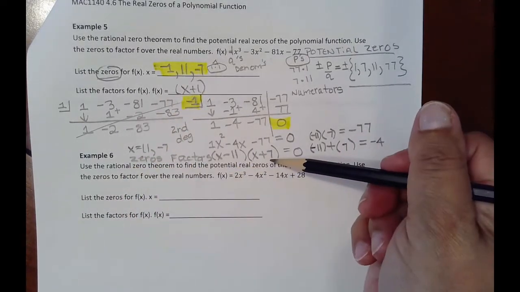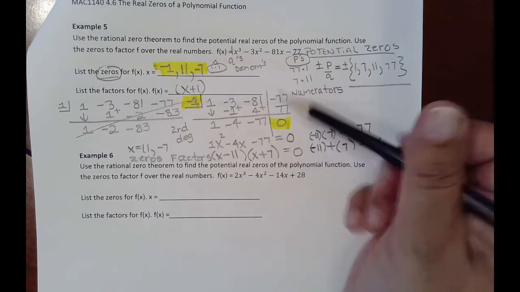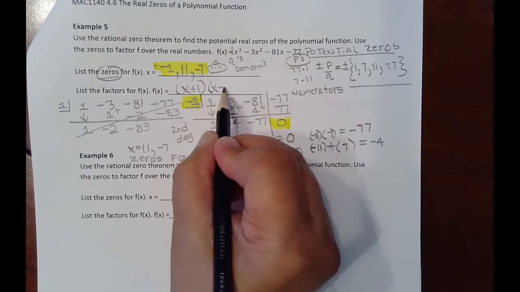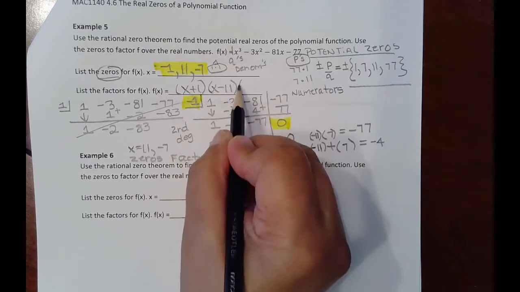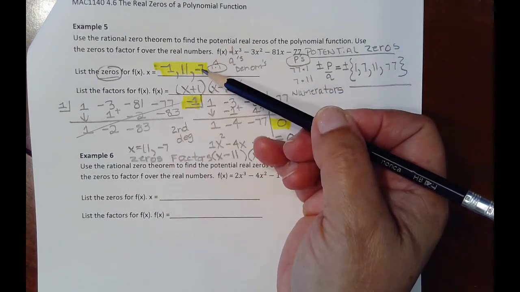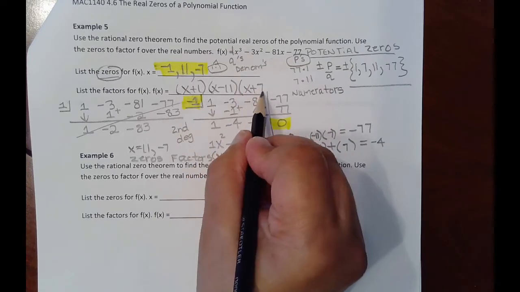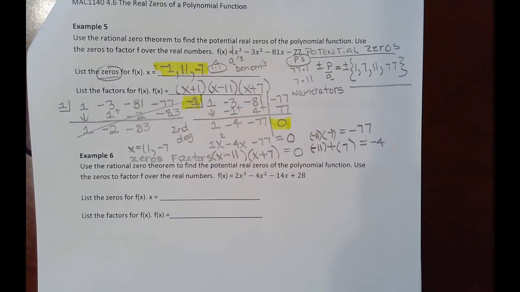Okay, here we have the other two factors. I mean, the solution is +11, but it's a -11 when it's in factored form. Here was the answer -7, but it's a +7 when it's in factored form. So there is everything that they requested.